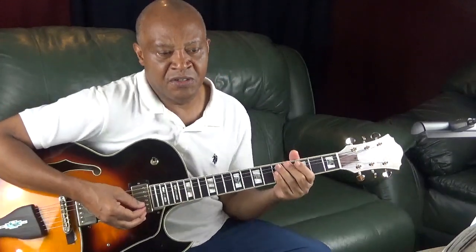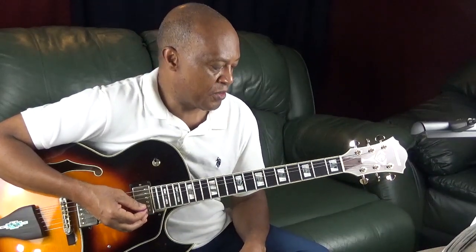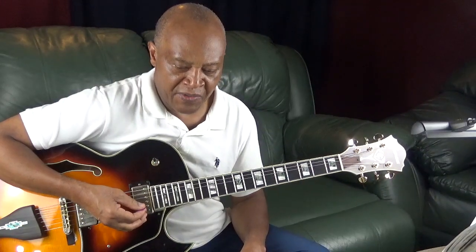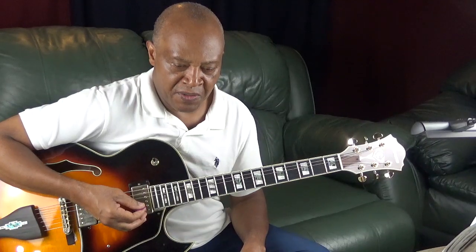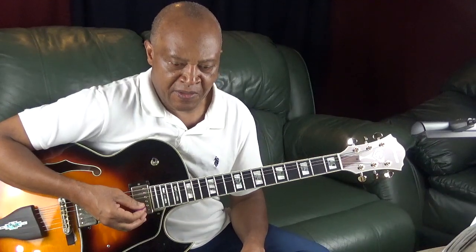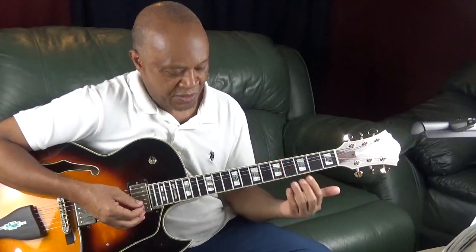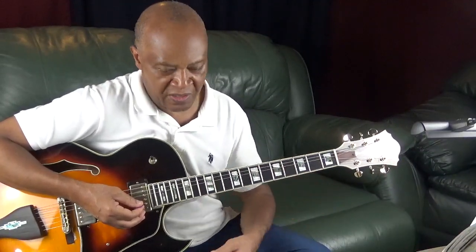Back to C major 7 chord. That's a primary dominant 7 chord in the major scale, taking C major scale as an example.